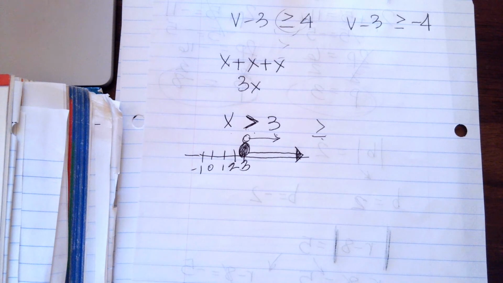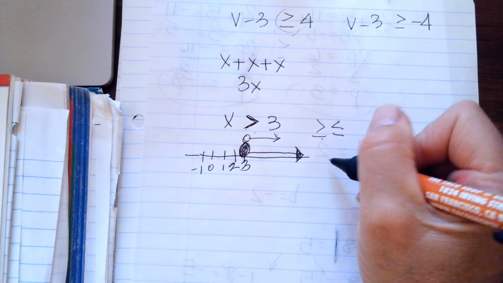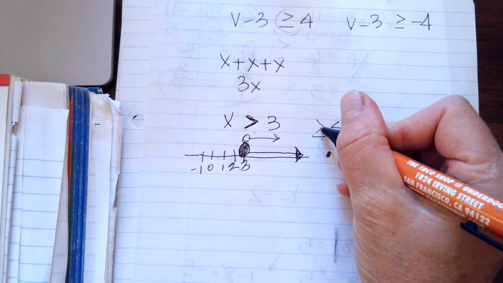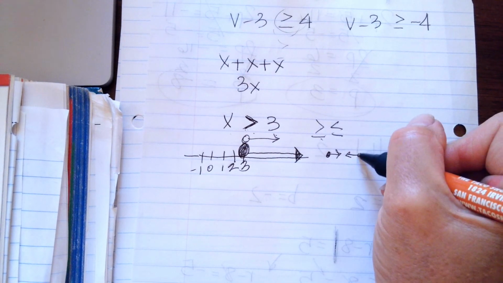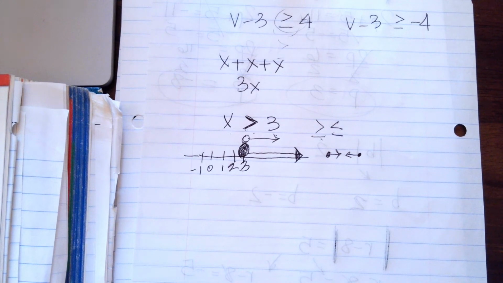If it is more than or less than and equal to like that, then you close it out. For this one, the arrow would go this way. For this one, the arrow would go this way, and you'd have a closed circle. That makes sense, right?